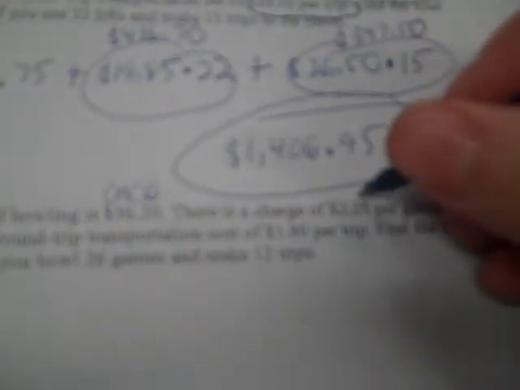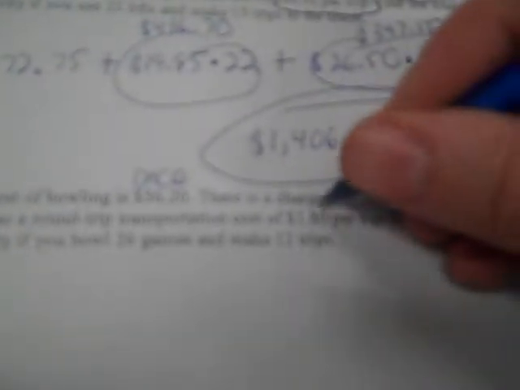Okay, the next problem. The equipment cost of bowling is $56.20. The equipment is just paid once. There's a charge of $2.25 per game, so that's times the games you bowl. There's also a round-trip transportation cost of $1.80 per trip. Find the total cost of the activity if you bowl 26 games and make 12 trips.